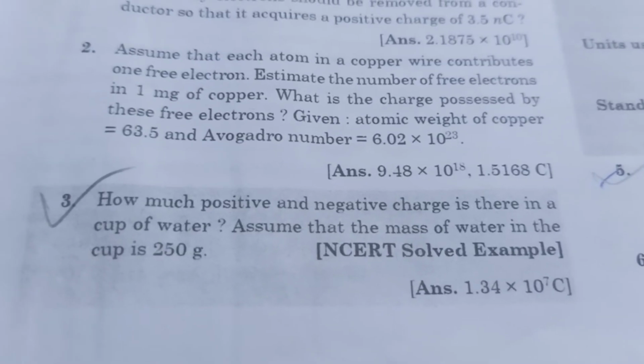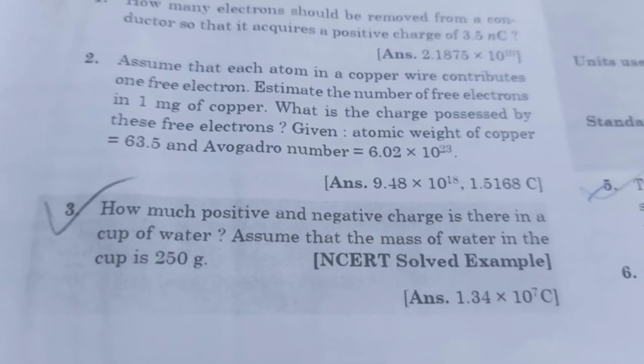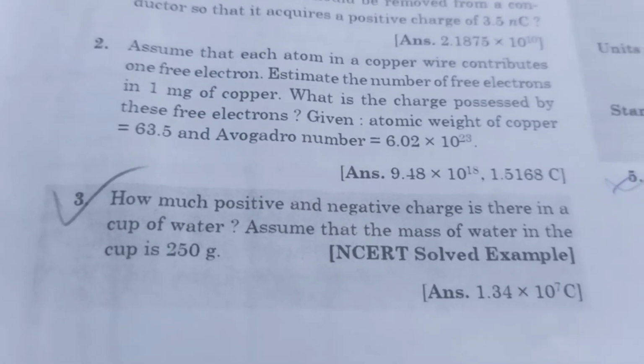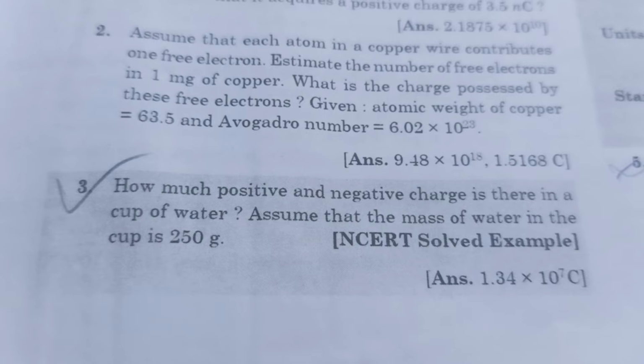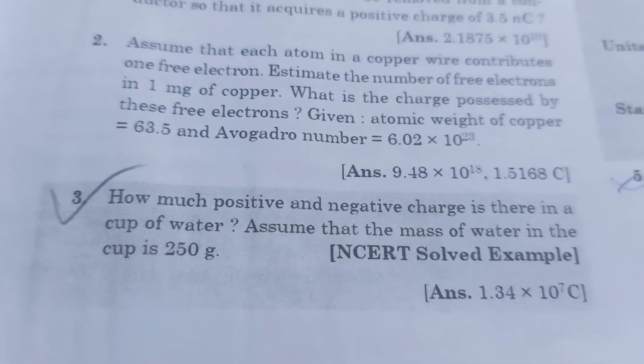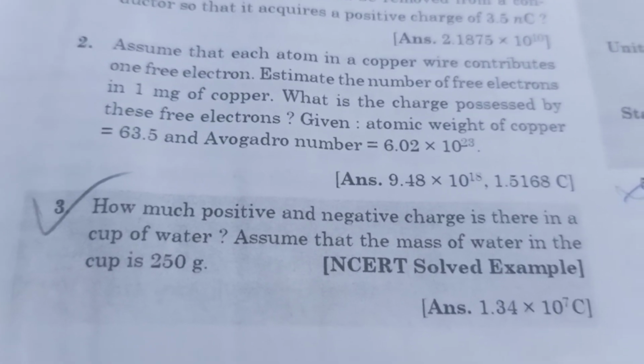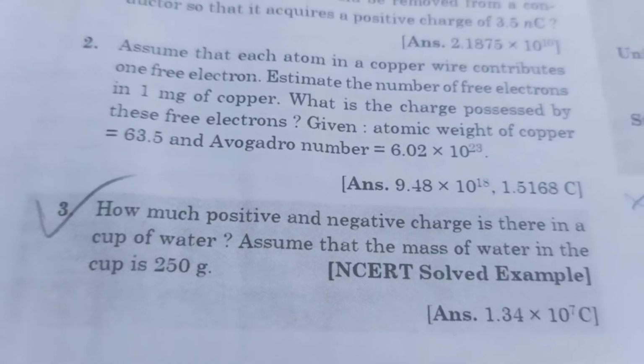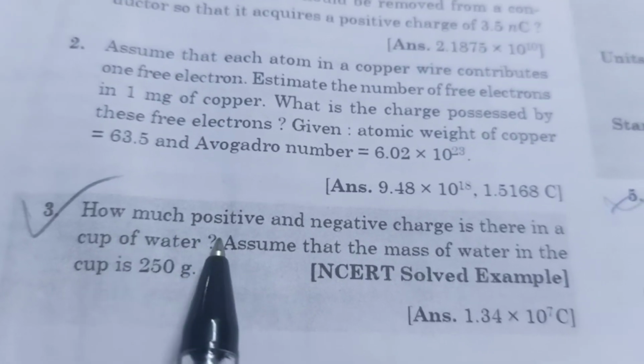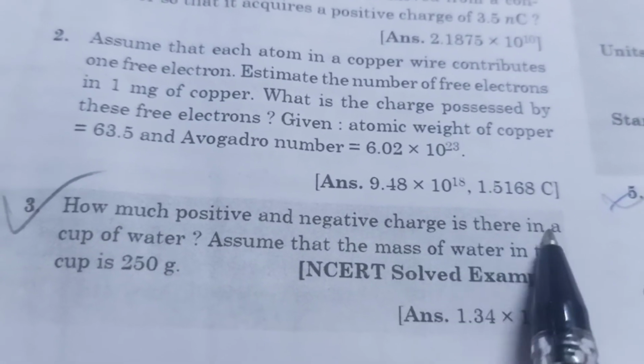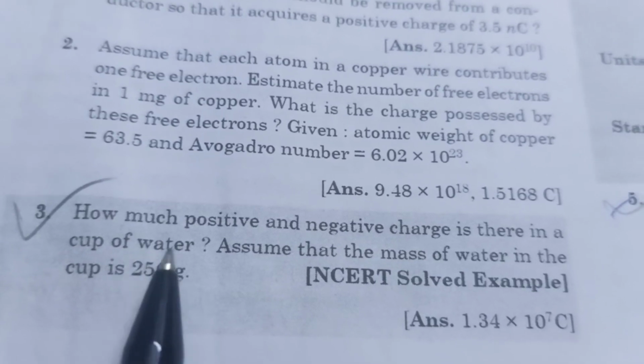So students, let's take some examples, and first one is an NCERT question: how much positive and negative charge is there in a cup of water.